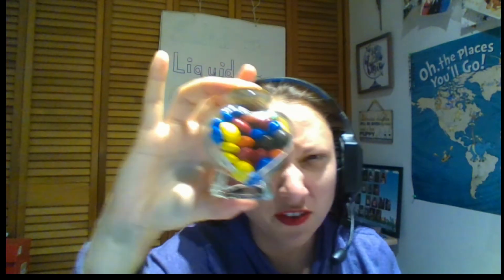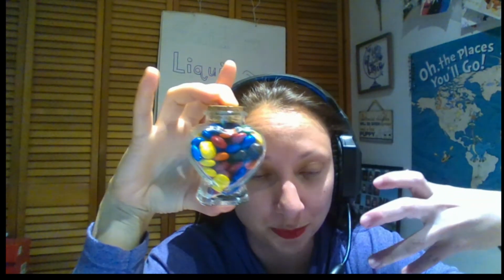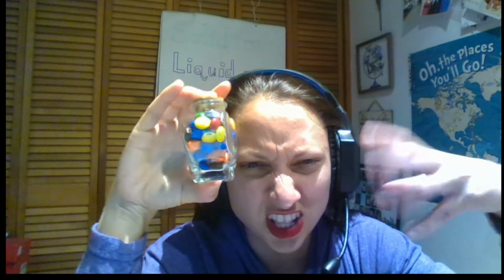Okay, so here we go. We have our container filled with M&Ms. It's filled with particles, and it's all tightly packed together. So in that particle worksheet, if you saw a circle with all these little dots all really close together, that would be our solids. So solids have particles that are all really close together.